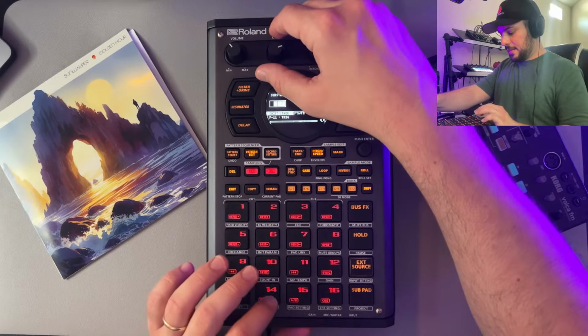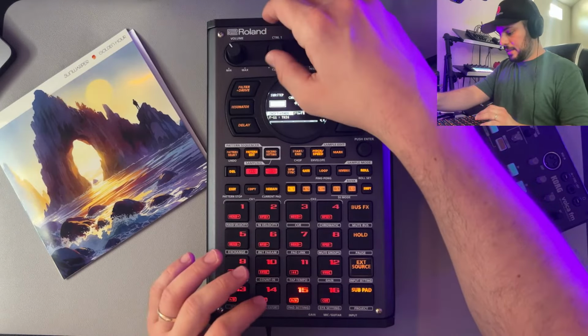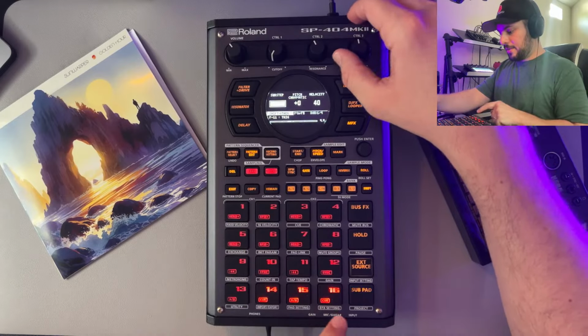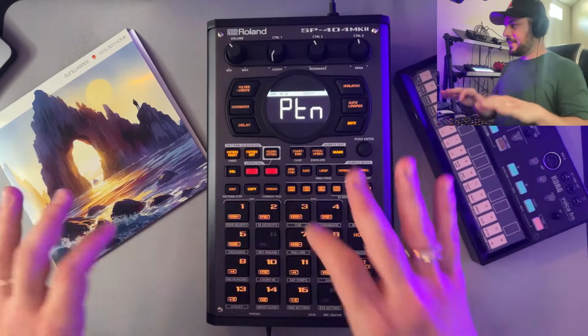Let's go right. 15, and then here, drop the velocity, and another velocity. Okay, let's hear how that sounds now, and check it out.